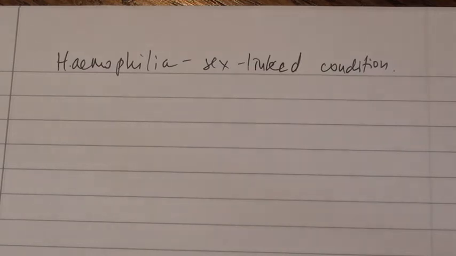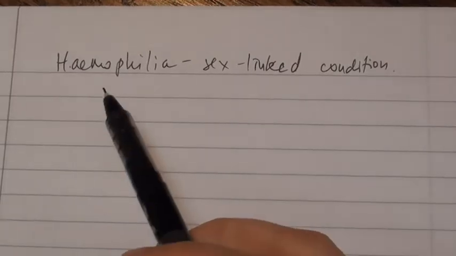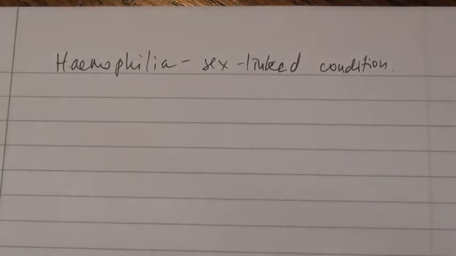Normally, if you have a cut, platelets in your blood produce proteins which make the blood thicken and clot, and therefore you stop bleeding pretty quickly. In people with hemophilia, that chain of events just doesn't happen.